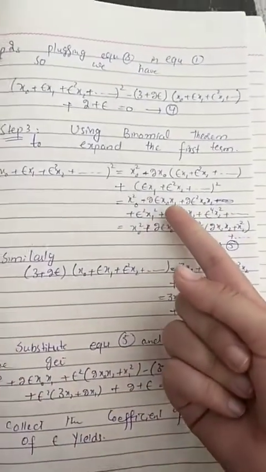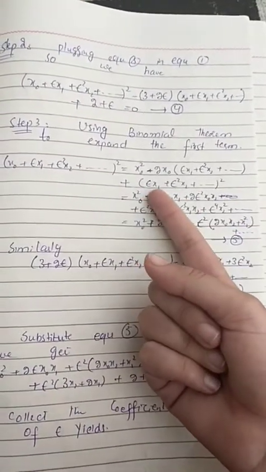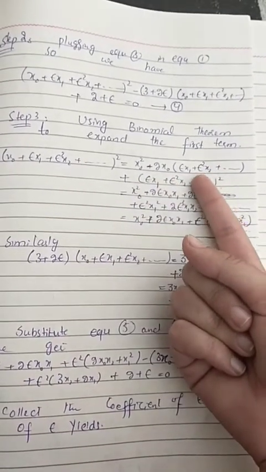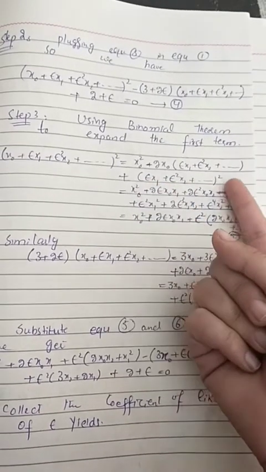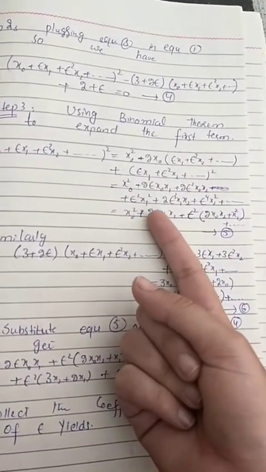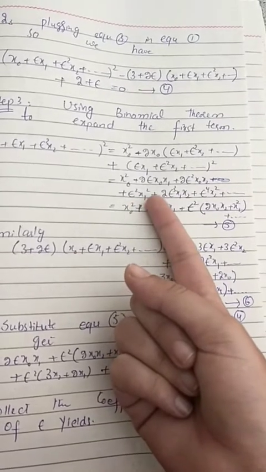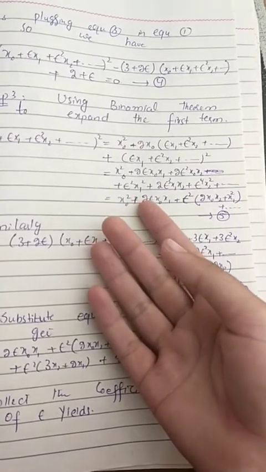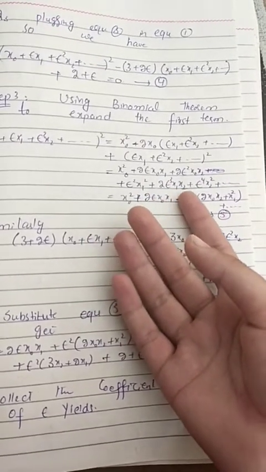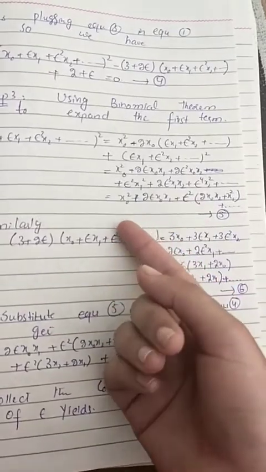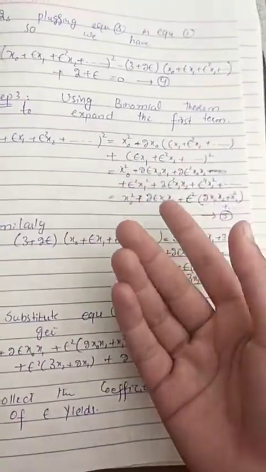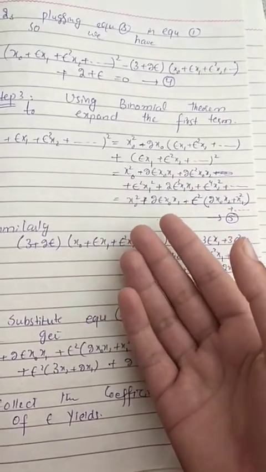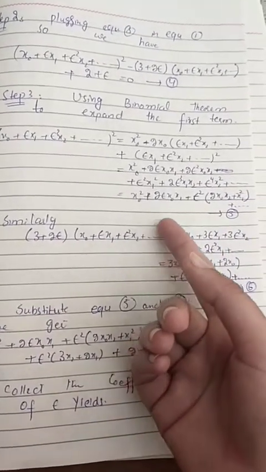Now you can get the following equation in expanded form: x naught square plus 2 x naught times this term plus this term whole square. Now you can get x naught square plus 2 epsilon x naught x1 plus 2 epsilon square x naught x2 plus epsilon square x1 square plus 2 epsilon cube x1 x2, and so on. After simplification, we get this, which is equation 5.